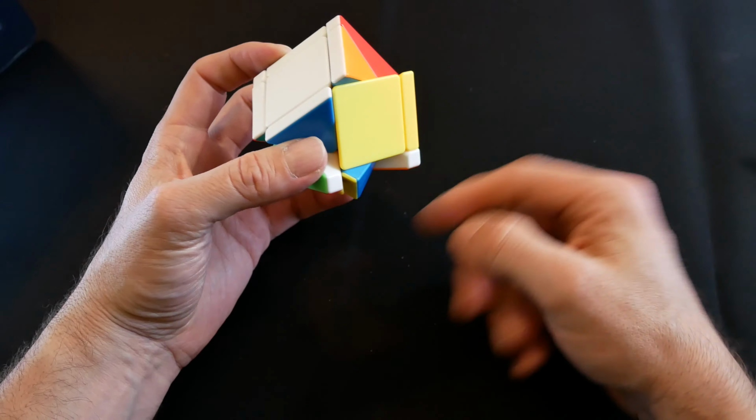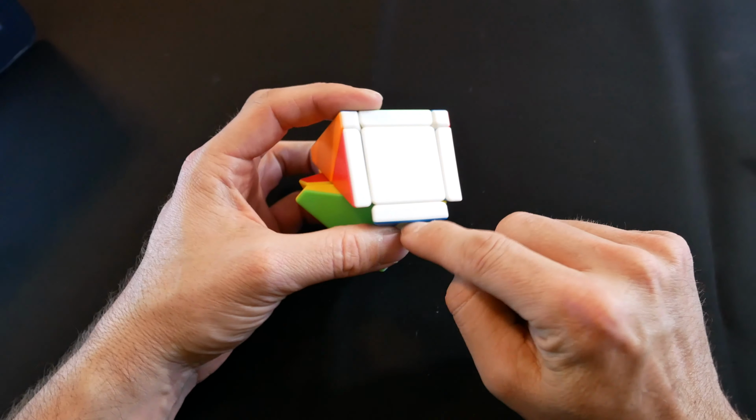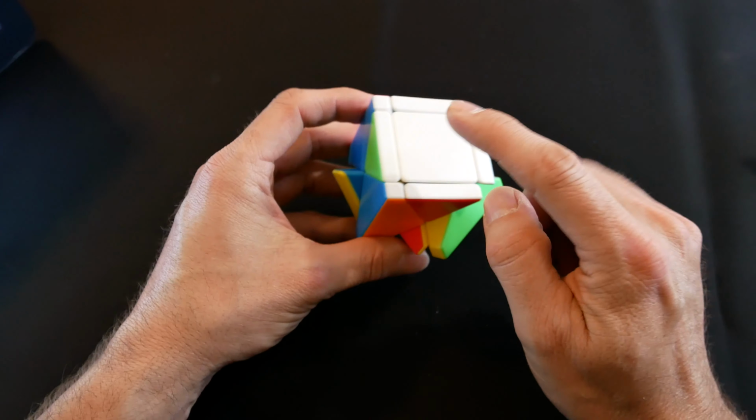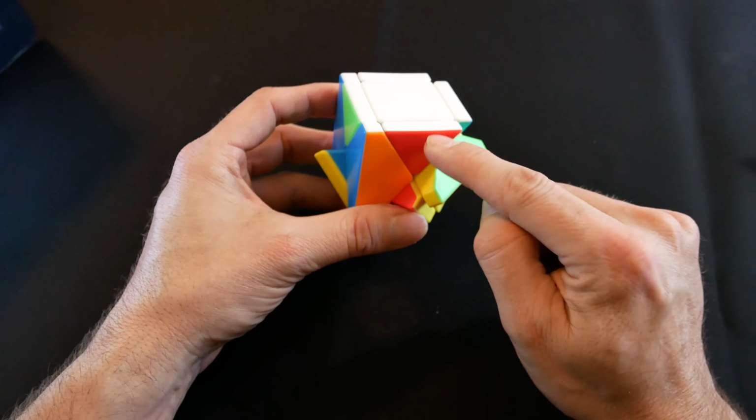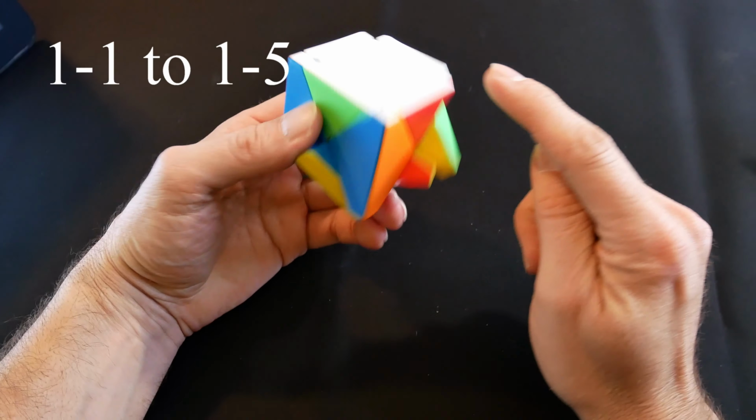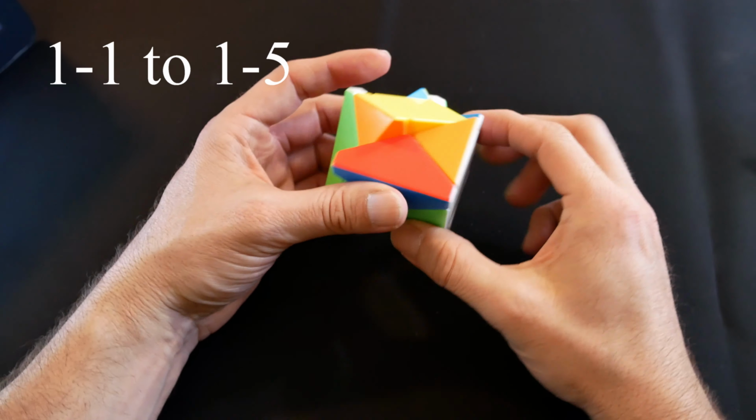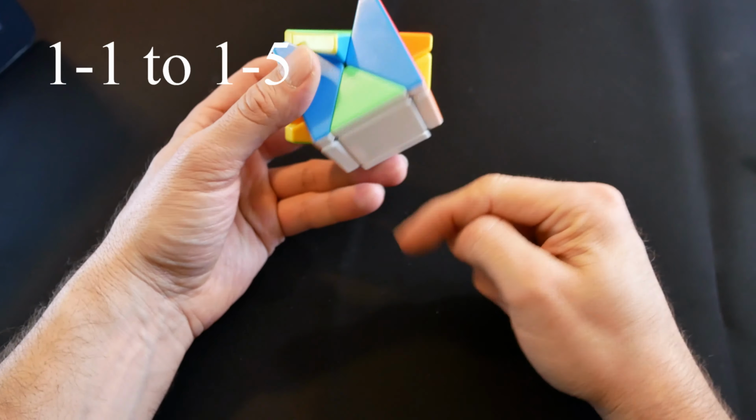Okay, so that's it. That's how you get your standard color pattern with white on top, red facing us, green on the left, blue on the right, and orange in the back. Okay, so now that we have our standard color pattern, we're going to flip this cube upside down so that the white is on the bottom, and we're going to look at whatever piece is directly opposite of white. So whatever piece is up here is the piece that we're going to place.